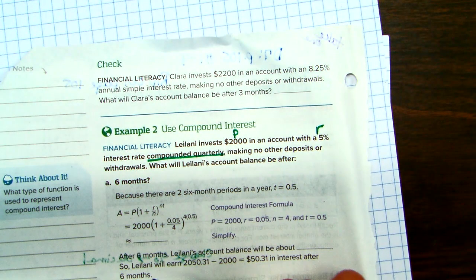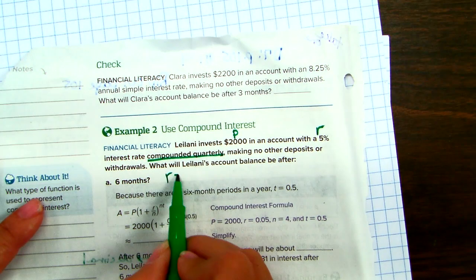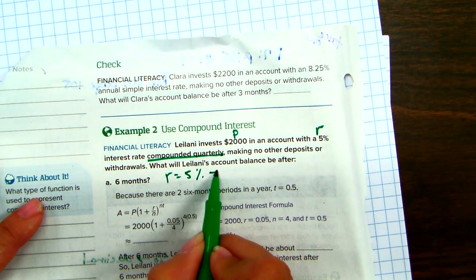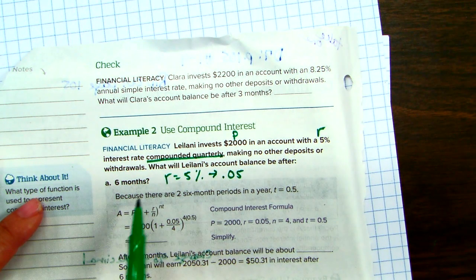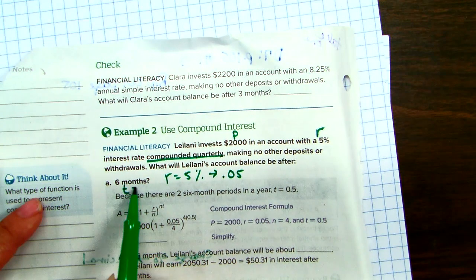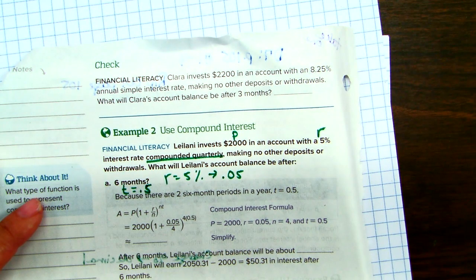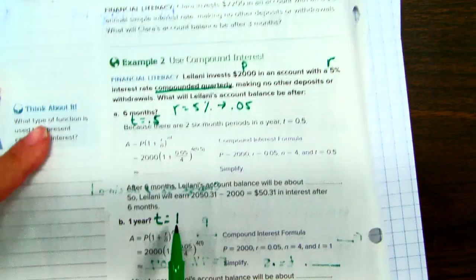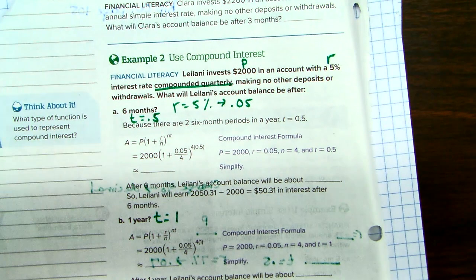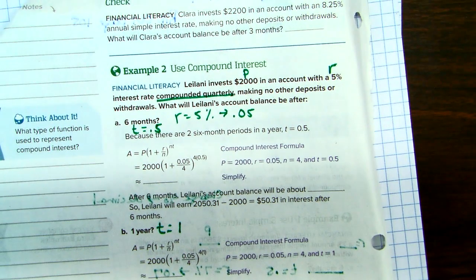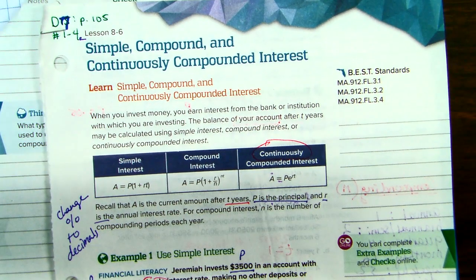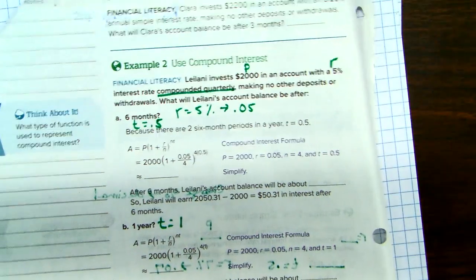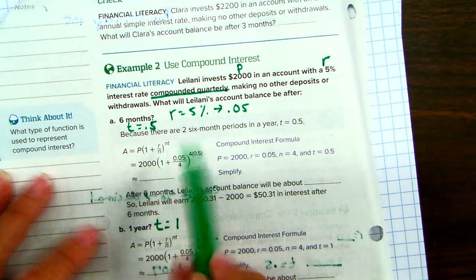Okay. So we know what P is. R is 5% changed to a decimal, so 0.05. T, in this problem right here, T would be 0.5, just like the last one. We'll do it also for T being 1 year. But the only new word in there is compounding quarterly. That means it's this formula, compounding. And I'll explain when you do continuously. We've actually already done that one before. But anyway, compounds are these.